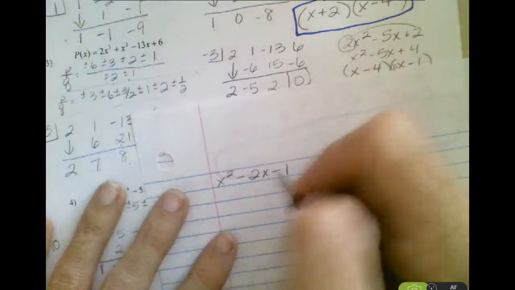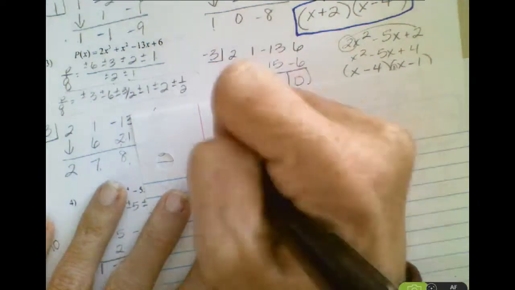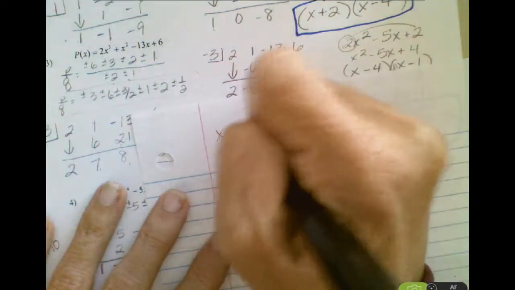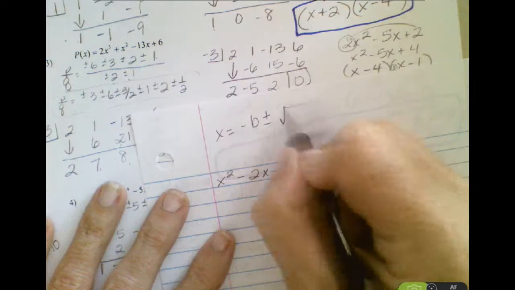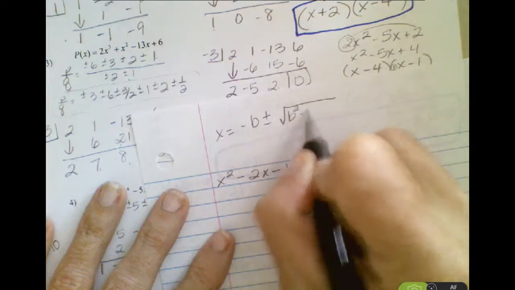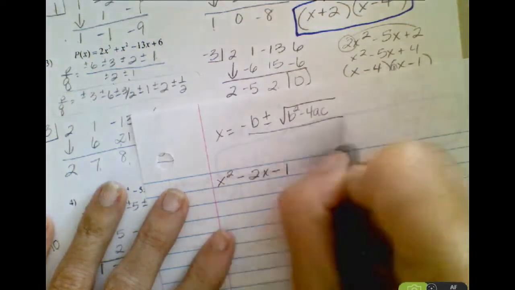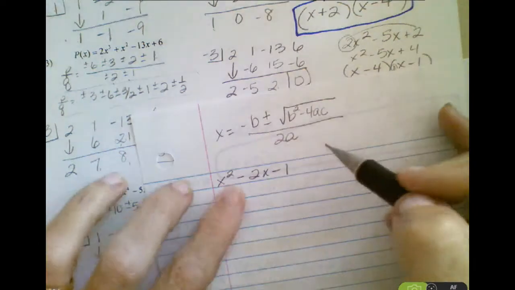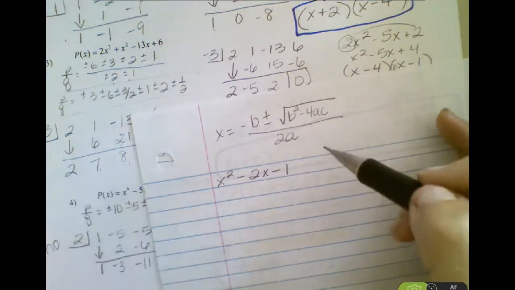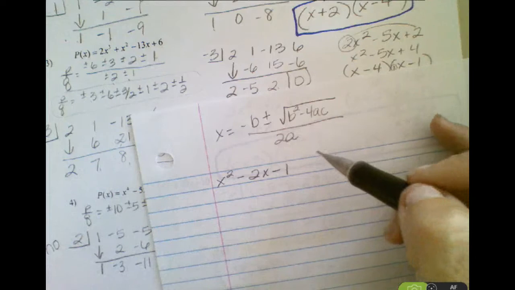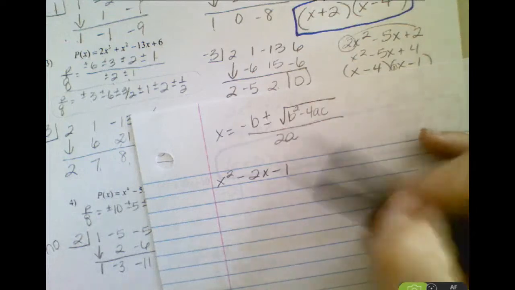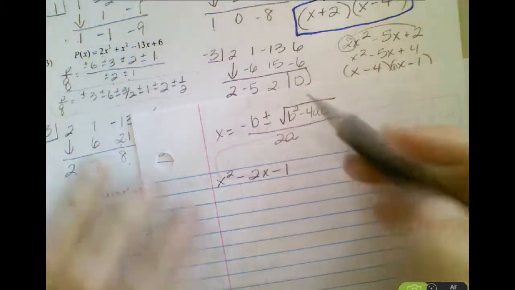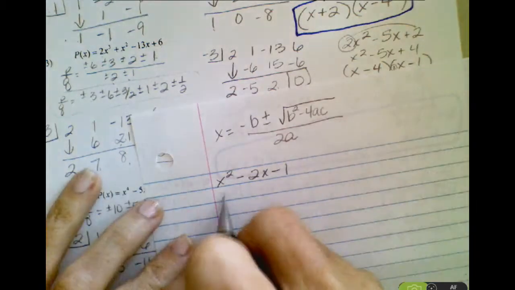So our quadratic formula, again, remember, is x equals -b plus or minus the square root of b squared minus 4ac, all over 2a. Okay? If you do not remember at this point how to do this, hit pause on this video, go to the quadratic video link on my YouTube or on the Algebra 2 page and get refreshed on this before you do it, okay? List your a, b, and c values.